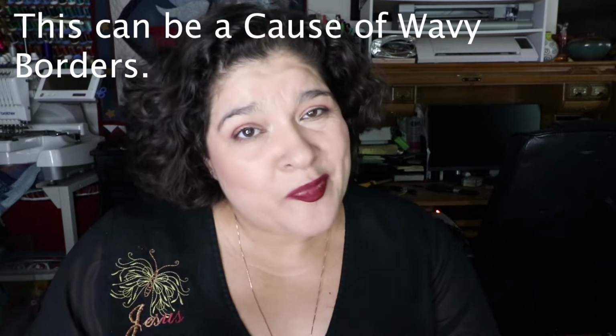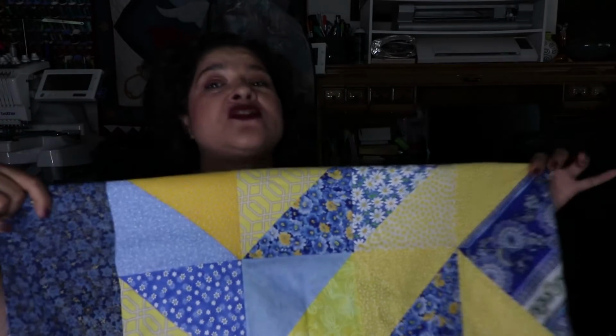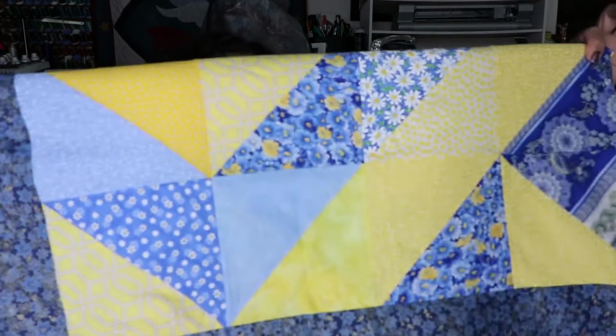We are a big part of why we have waviness in our quilts. You can measure right, you can cut everything right, but it's what you do with the quilt when you're showing it off and holding it in front of you. Unknowingly you're stretching it, because you're holding it nice and taut because you want everybody to see the whole picture of the quilt. So let's talk border making.